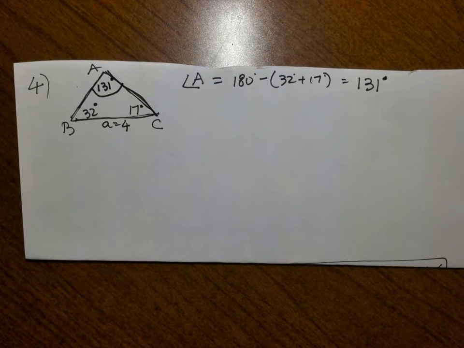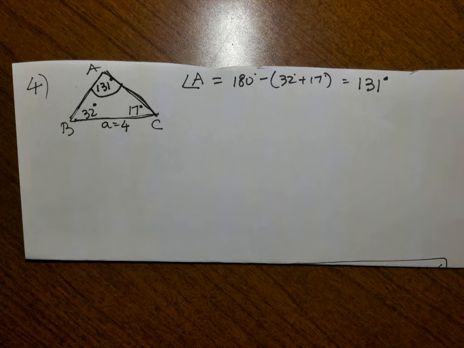Angle A is 131 degrees. Is everybody okay? Now, can I use the law of sines to find any missing sides or angles? I'm going to try to find the missing side.